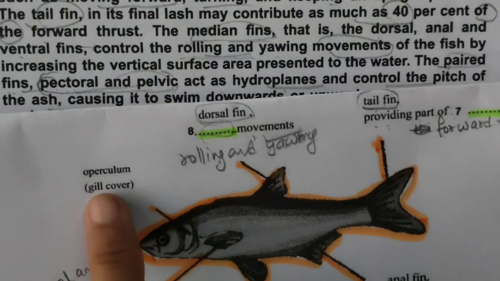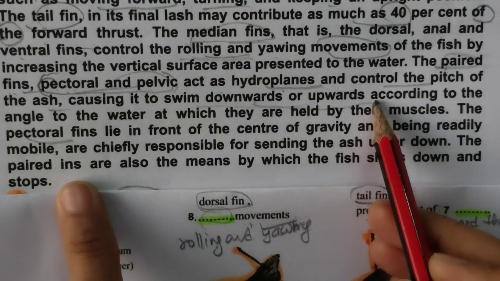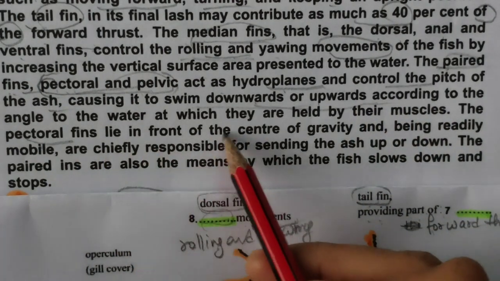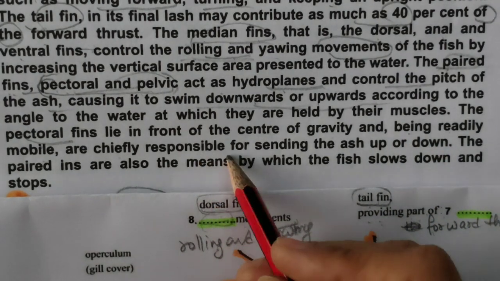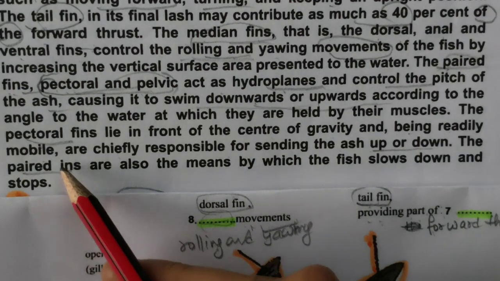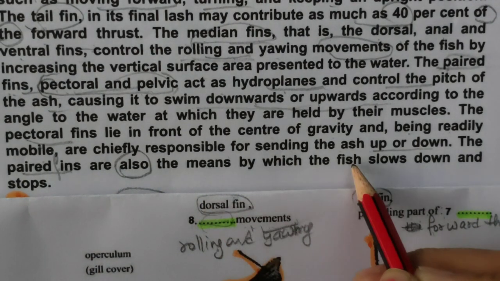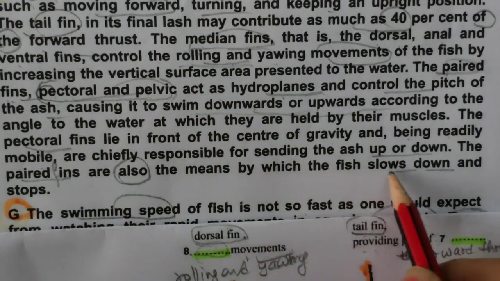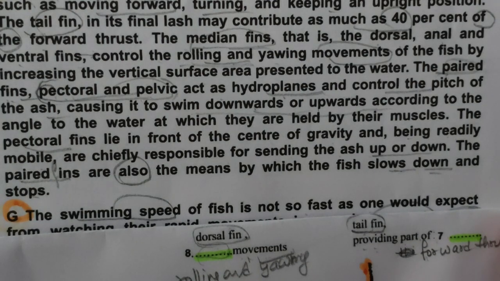Which movement are they asking? Till now we have read: the pectoral fins lie in front of the center of gravity and, being readily mobile, are chiefly responsible for sending the fish up or down. The paired fins are also the means by which the fish slows down and stops. I will show you the blank again.